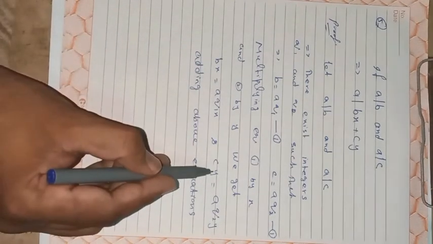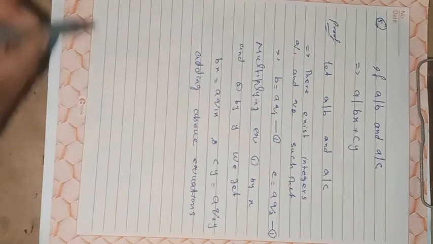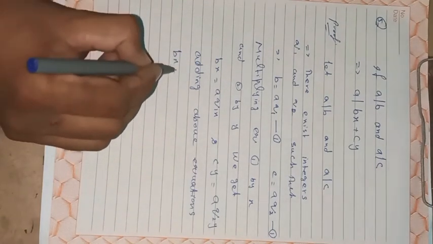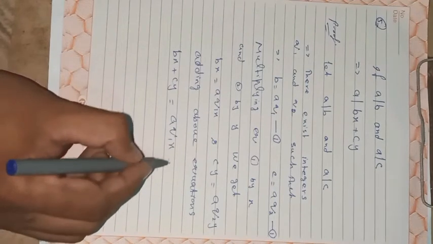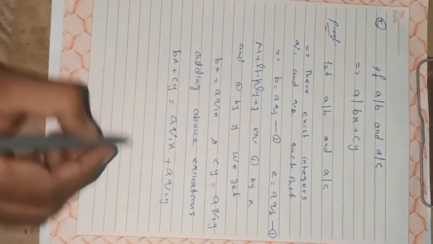Left hand side is added to left and right hand side is added to right. Bx plus cy is equal to aq1x plus aq2y.